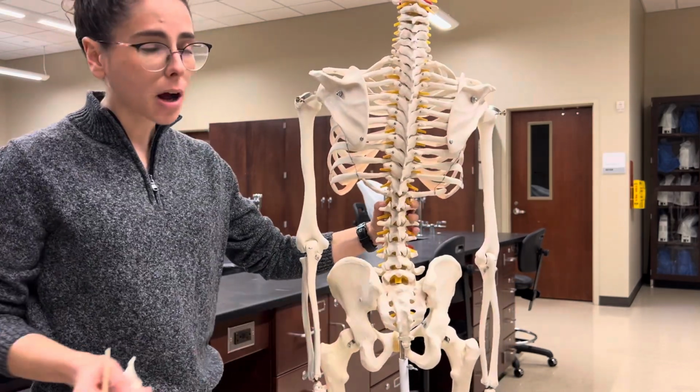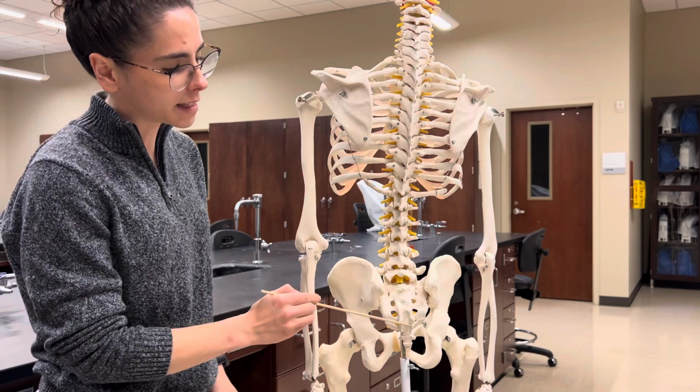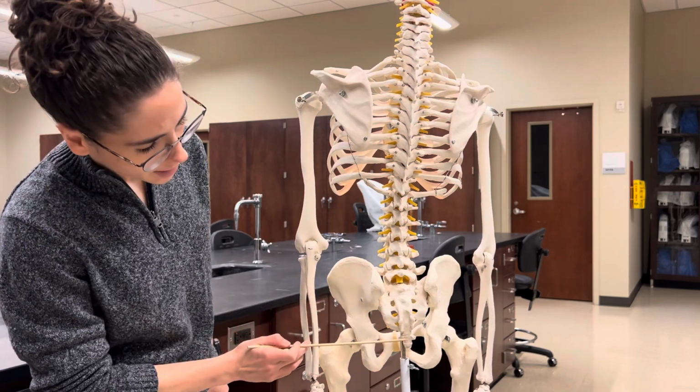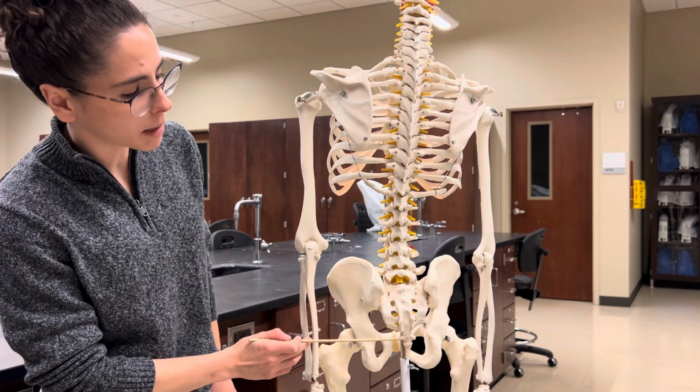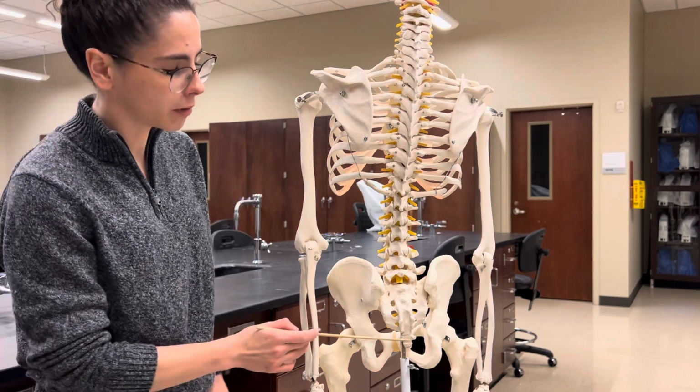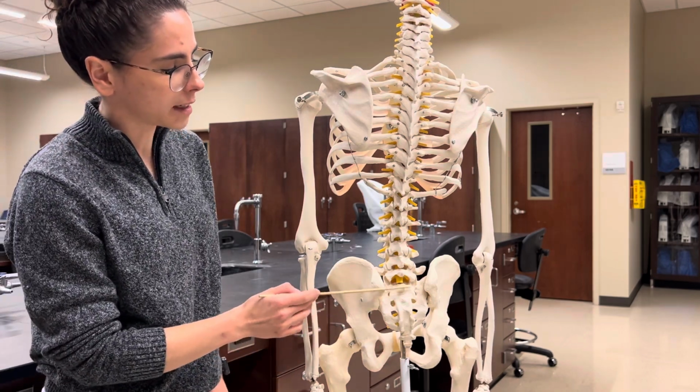At the very bottom of the spine, this is the sacrum here. And then attached to the sacrum, this is the coccyx bone. So this is what people refer to when they say tailbone. So you have coccyx and sacrum.